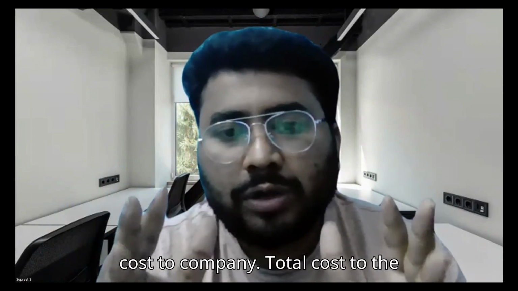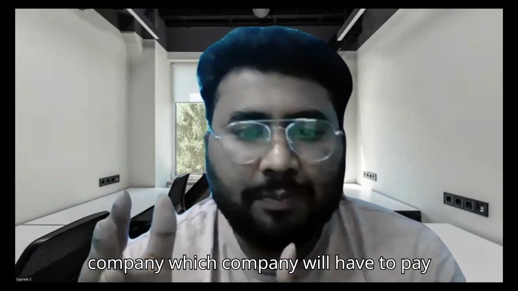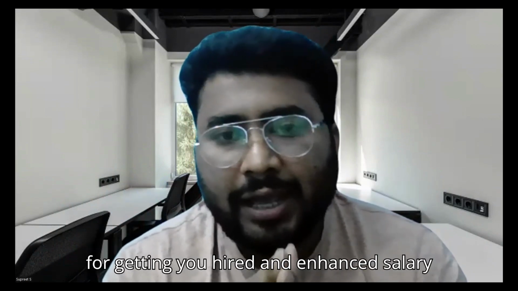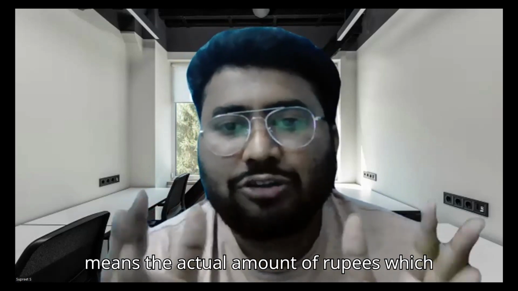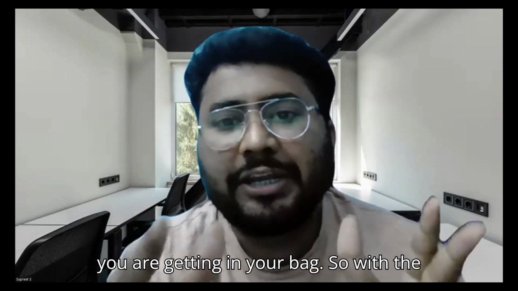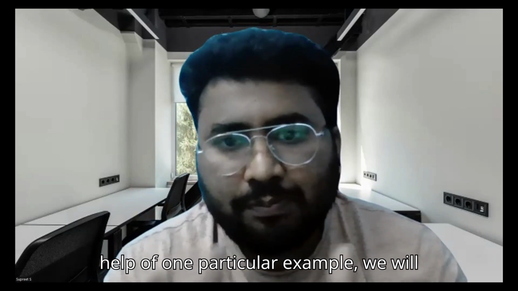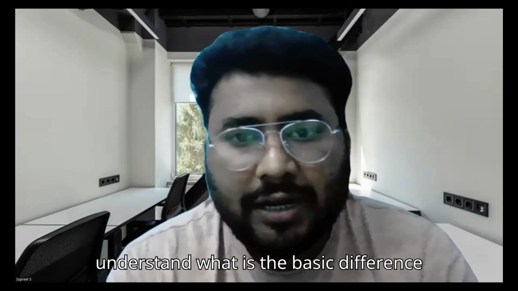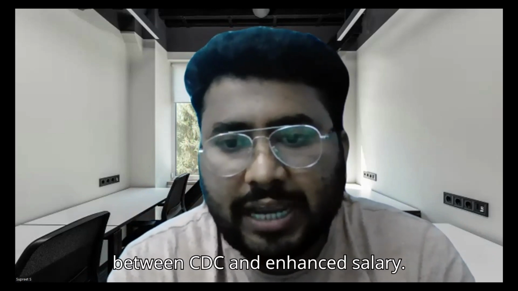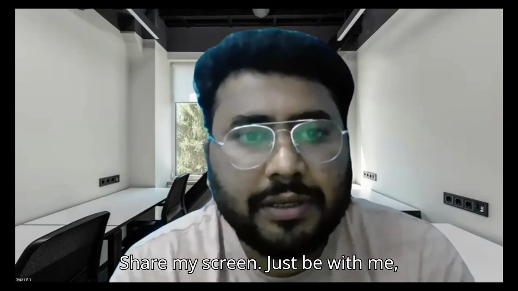Cost to company, the total cost to the company which the company will have to pay for getting you hired. And in-hand salary means the actual amount of rupees which you are getting in your bank. So with the help of one particular example, we will understand the basic difference between CTC and in-hand salary. I'll share my screen, just be with me.